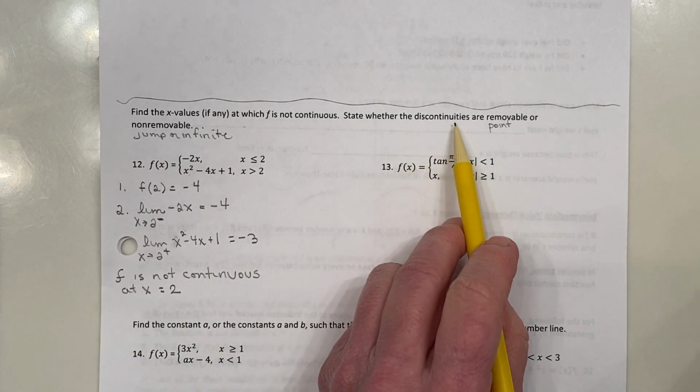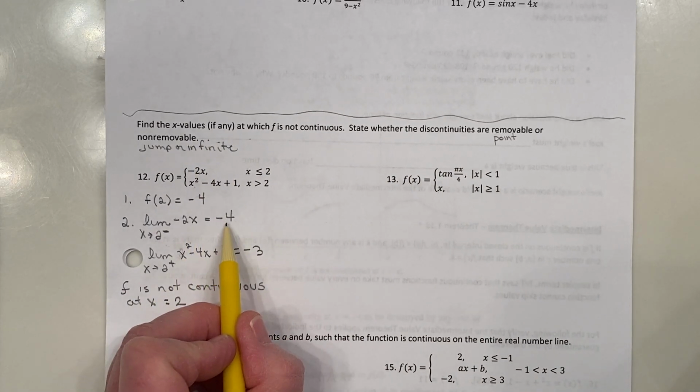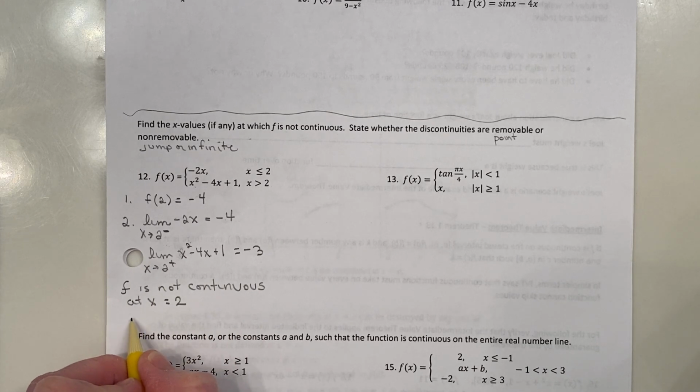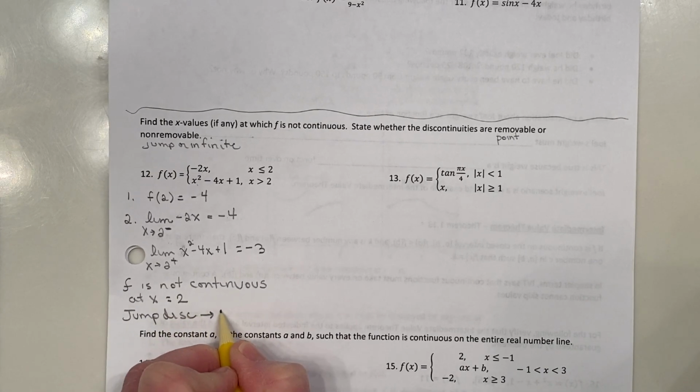To state whether the discontinuity is removable or non-removable, well, because the left limit ends at a different y value than the right limit, we can say that this is a jump discontinuity. So therefore, it's a non-removable discontinuity.